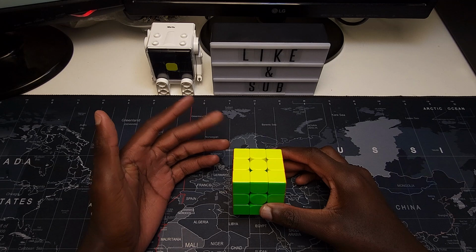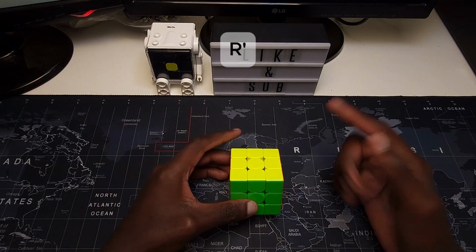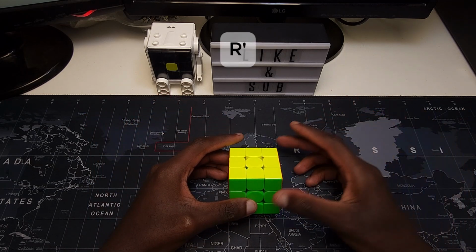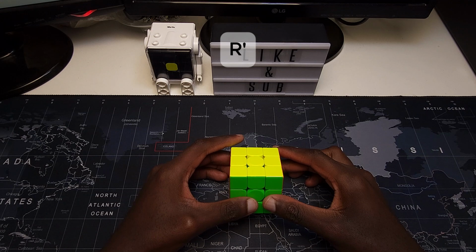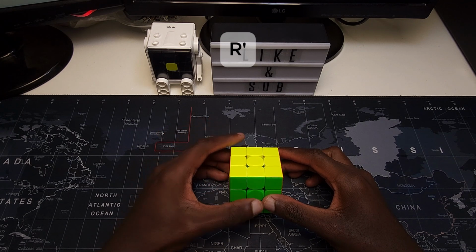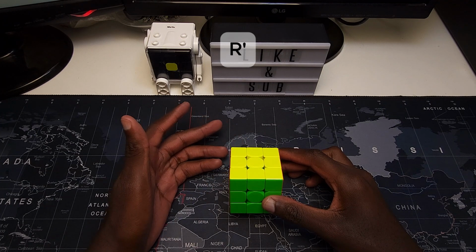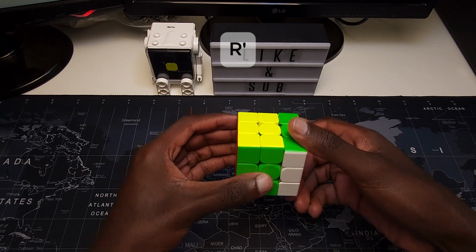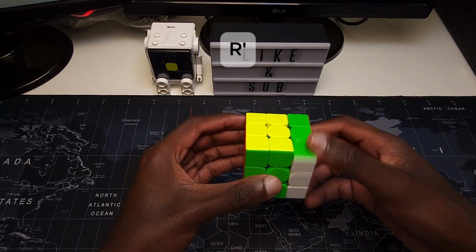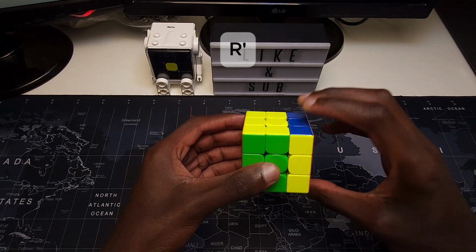Now, this is where prime comes in. If there's an apostrophe after the letter, it means prime. Back then in like 2018, people used to say inverse. I've heard some cubers say inverse, but I think prime is the more used term, which means to turn that side 90 degrees anti-clockwise, which would be the opposite direction of the normal letters. So if R goes this way initially, then R prime will come down that way.